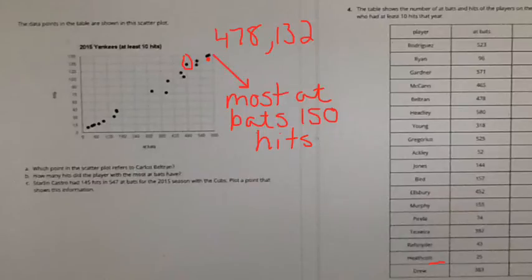So the first question said, what point in the scatter plot refers to Carlos Beltran? And remember, you should always read what this is showing you. This is the 2015 Yankees, and who got at least 10 hits. The x-axis represents the at-bats, starting with 0 and counting by 60s. And then the y-axis is representing the number of hits that they had when they were at bat.